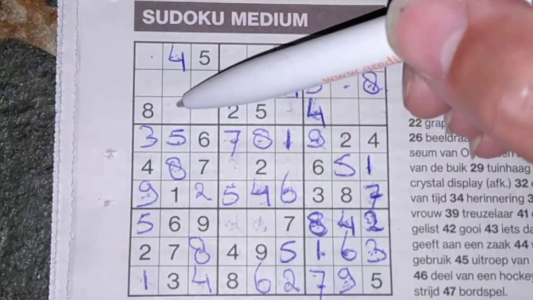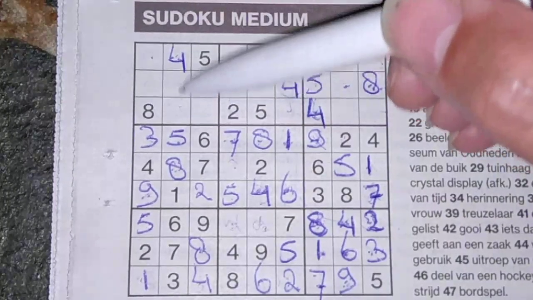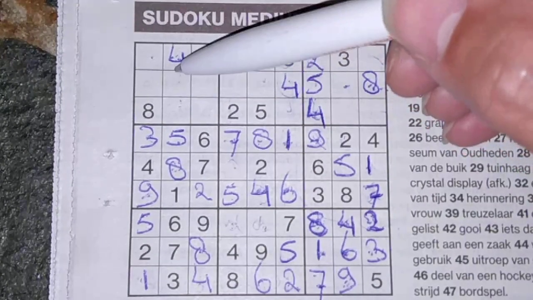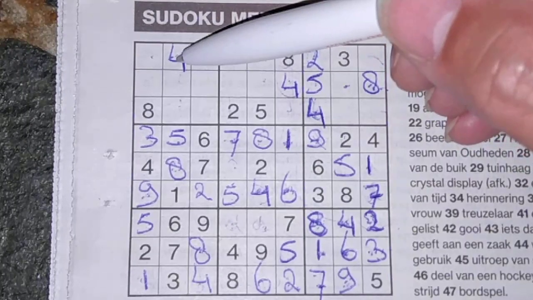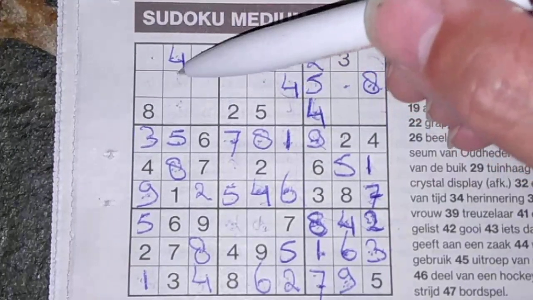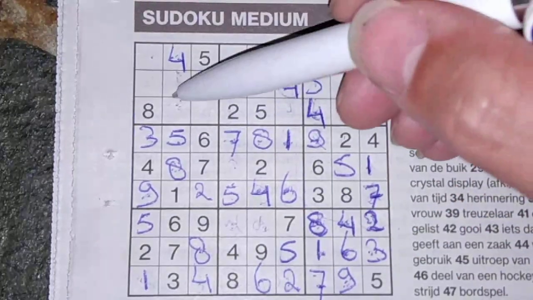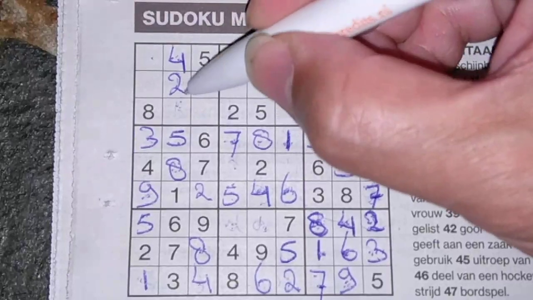The second column, the missing numbers here are the 2 and the 9. 2 and the 9 are missing in the second column. We have a 2 here, no 2 there, 2 should be here, the 9 goes there.